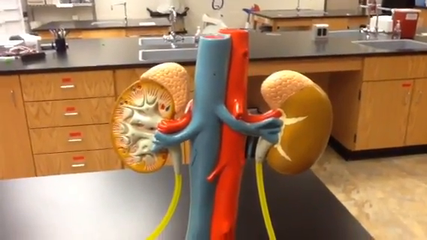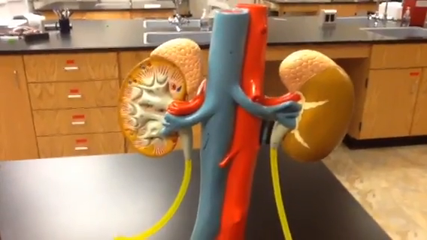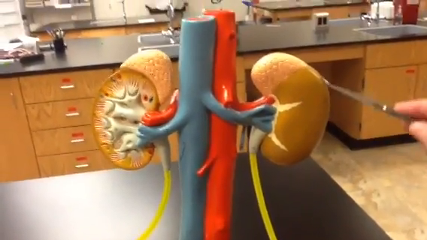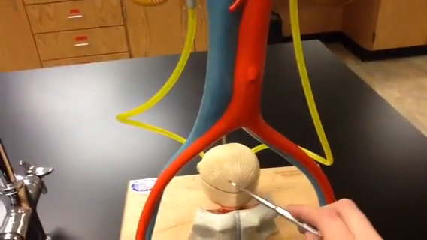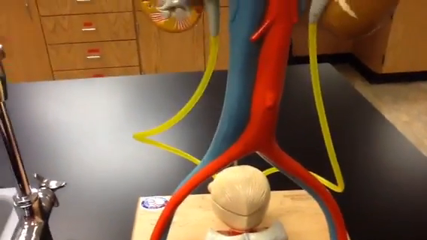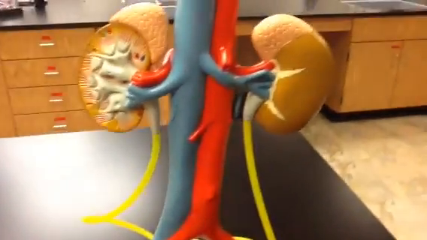This is your standing urinary system model. It's composed of the kidneys up here at the top, the ureter, and the urinary bladder down at the bottom. So we're going to start on your list with the kidney at the top.